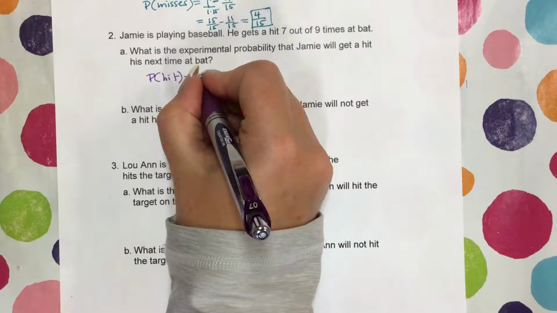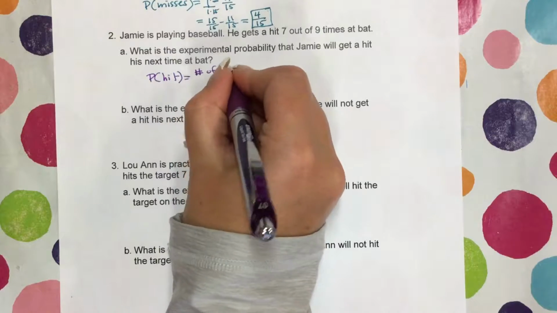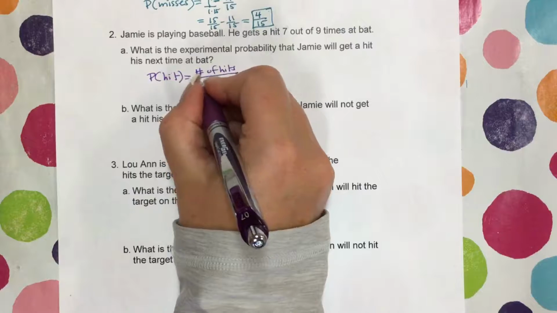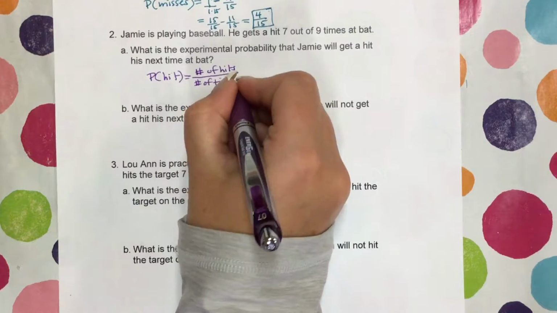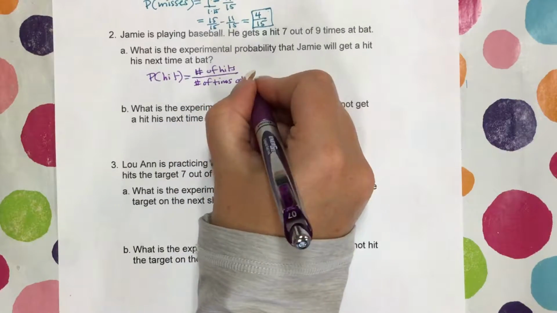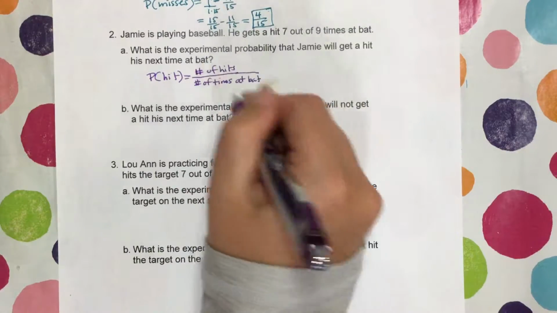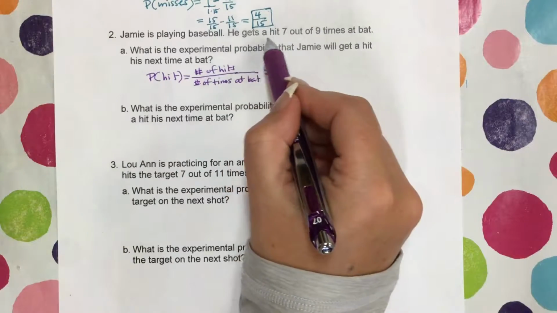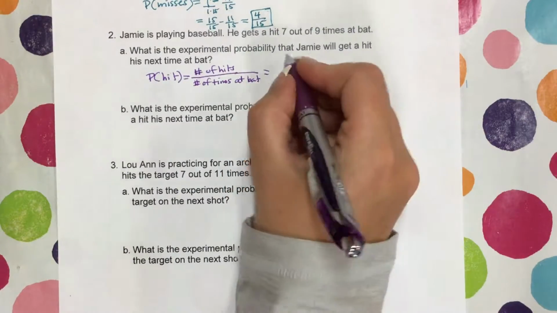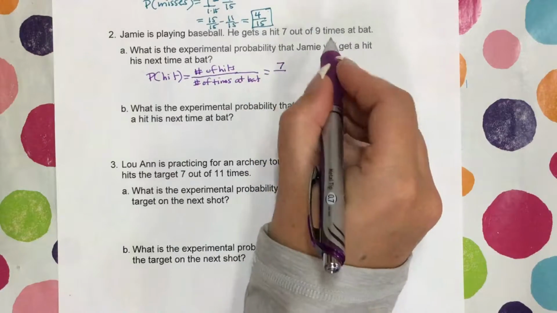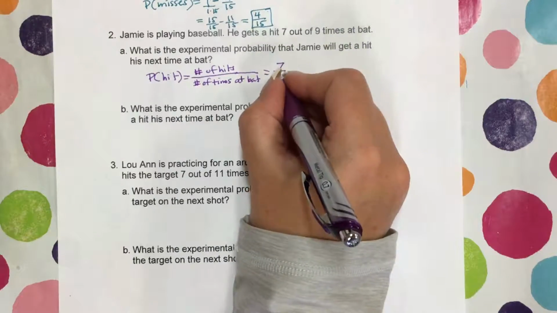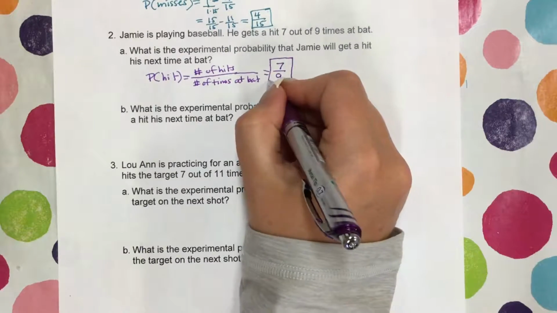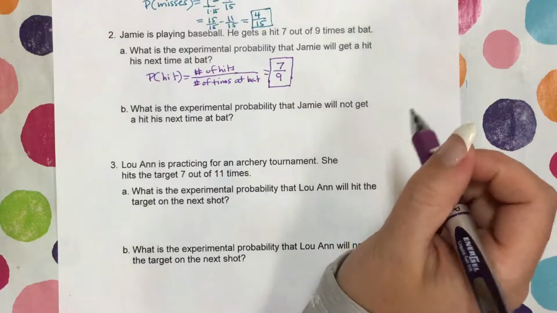And that's just going to be the total number of hits over the total number of times at bat. Okay, so he gets a hit 7 out of the 9 times at bat. So 7 hits goes on top, and there was a total of 9 times at bat. So there you go. There's our experimental probability for the number of hits, 7/9.